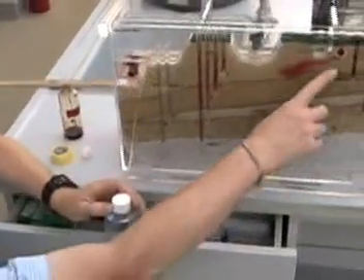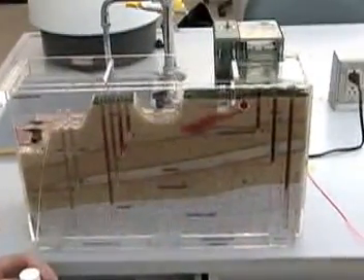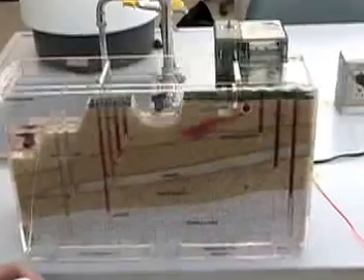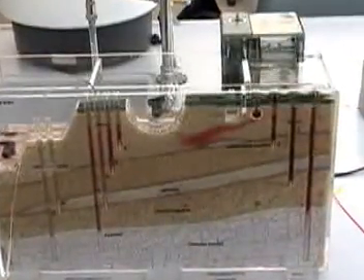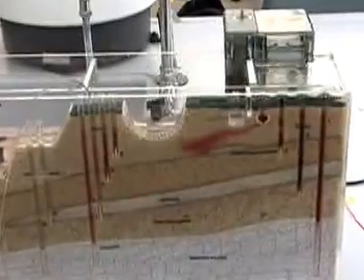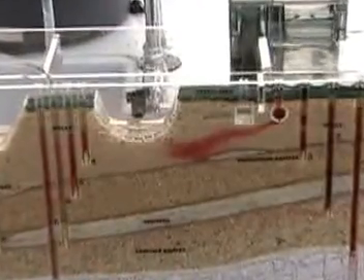Now here you can see this is the plume coming from the underground storage tank. And you can see that it's taken a while to move through there. Sometimes in real life, a spill or a leak from an area could take years to travel before it actually gets detected.